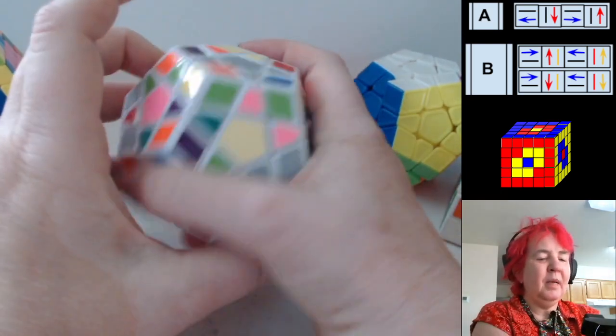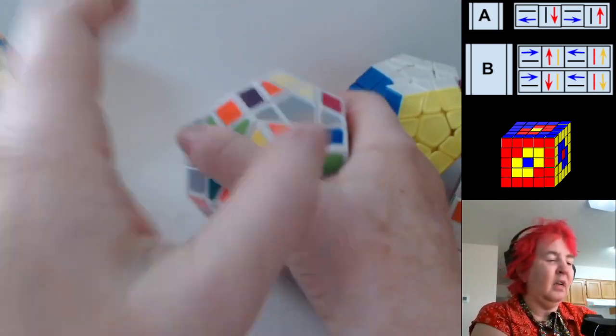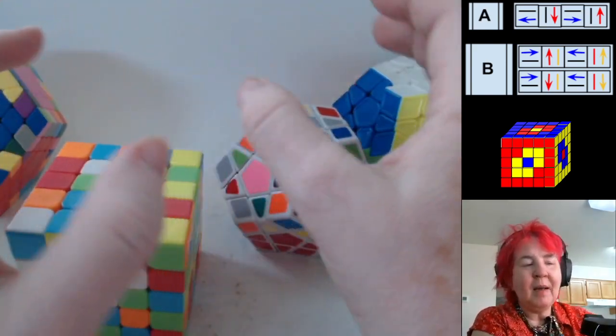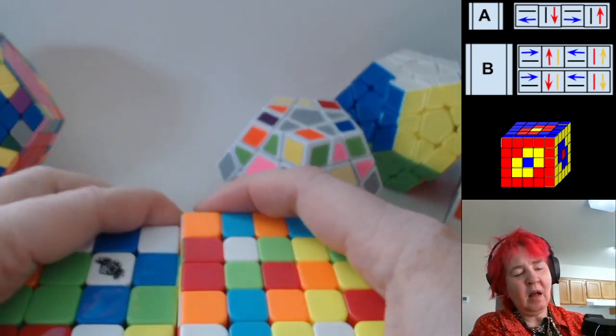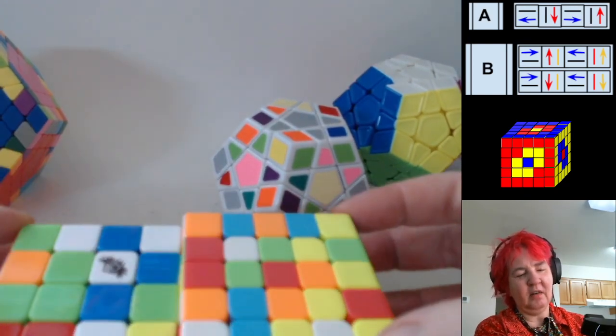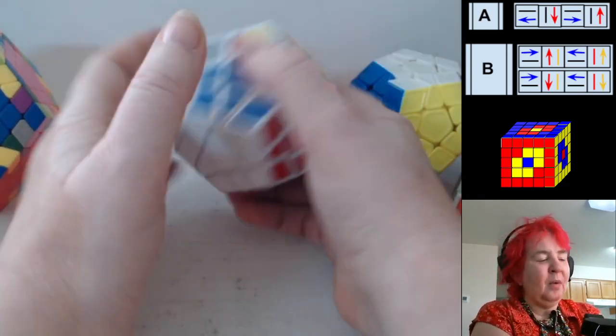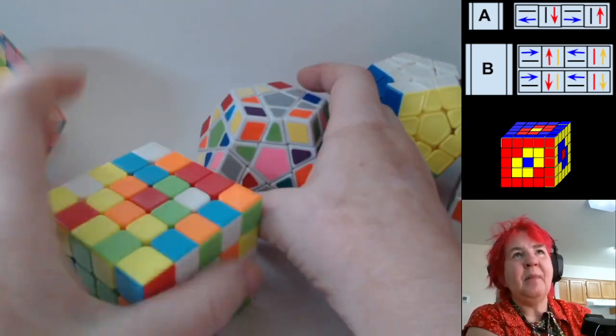So I want to say the Minx is no more difficult than the cube, but it does require a different mindset. All of the cubes can be solved with just A and B, and it's just more of the same as the columns get more. So if I want to just meditate and clear my mind, I'll do a cube.